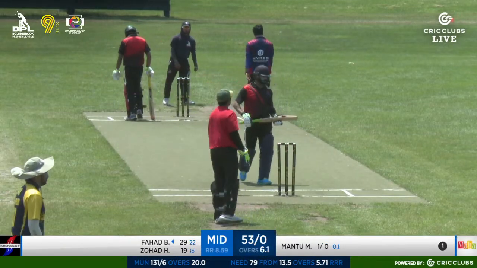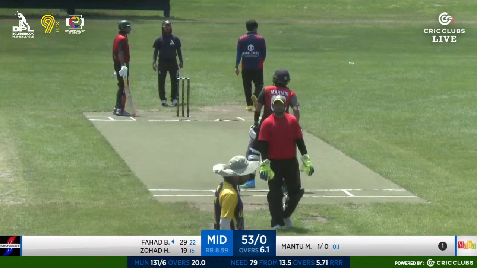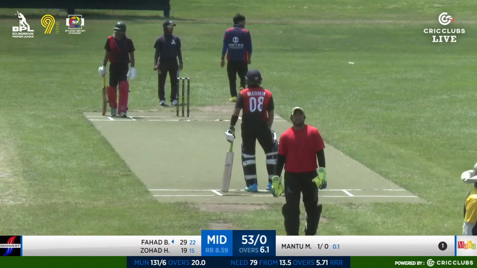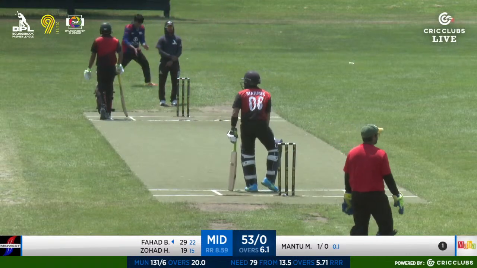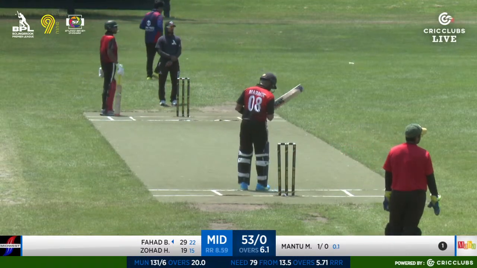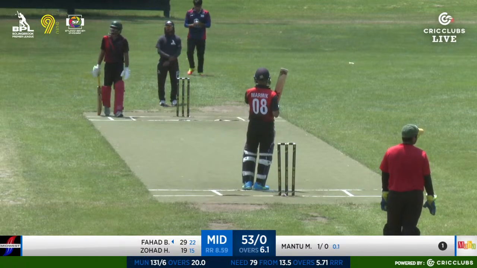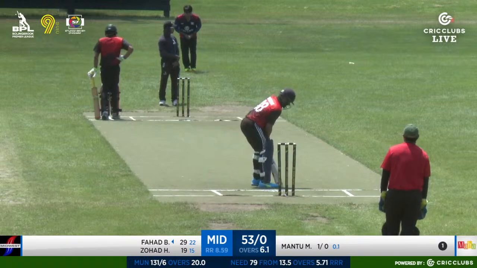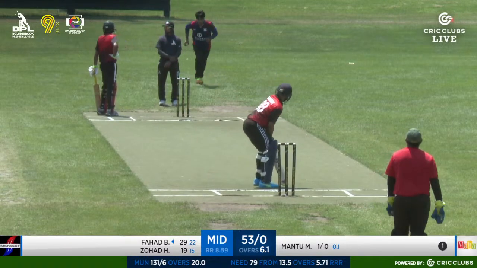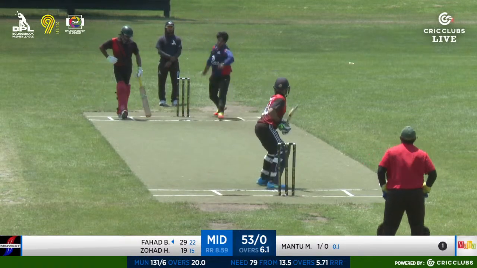Just clipped away to the leg side for an easy single. Mantu Mishra to bowl. Again, you see at the bottom of your screen there, the target run rate, less than 6 runs an over now. For any of the seasoned T20 cricketers, and those who watch it, they realise that less than 6 runs an over is usually not much of a challenge these days.